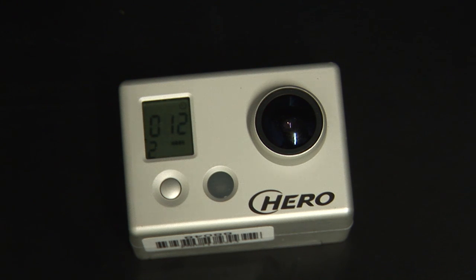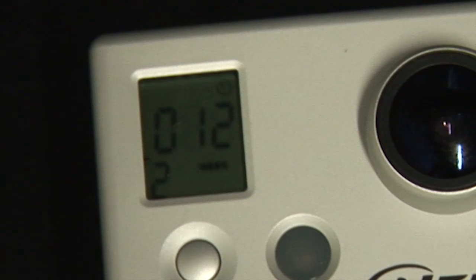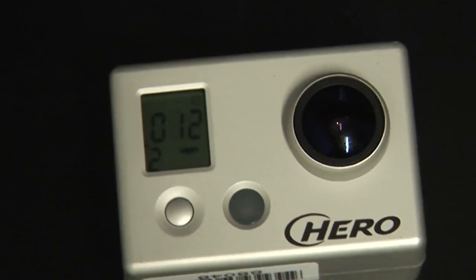So the red light, again, is giving you an indication on when the photo is being taken. And every time this number changes, it changed from 11 to 12 just then, means a photo's been taken. So we've taken 12 photos in this tutorial so far.